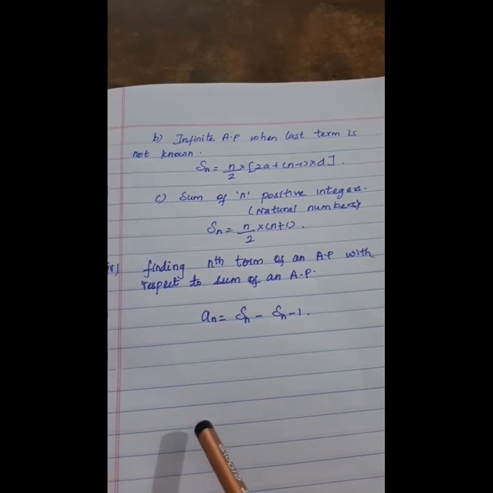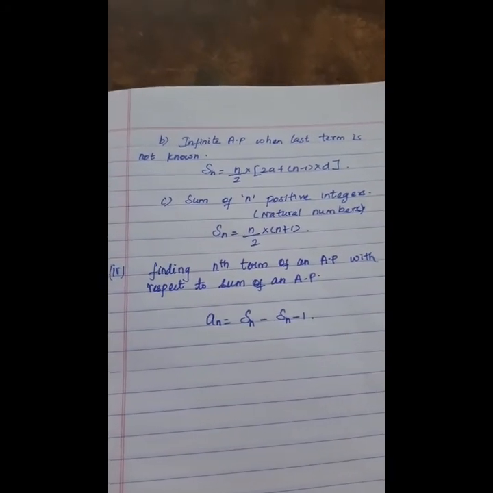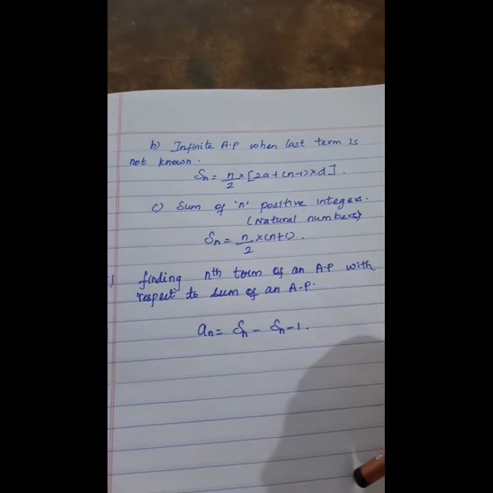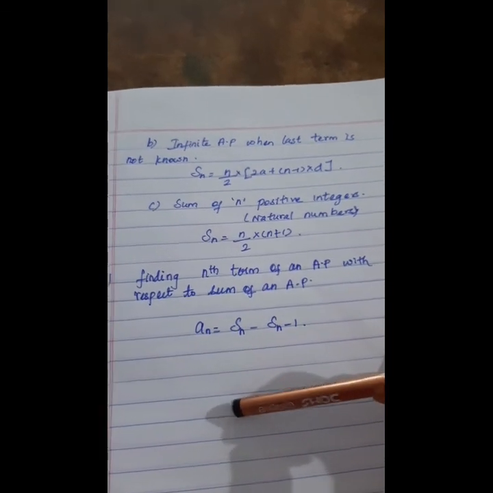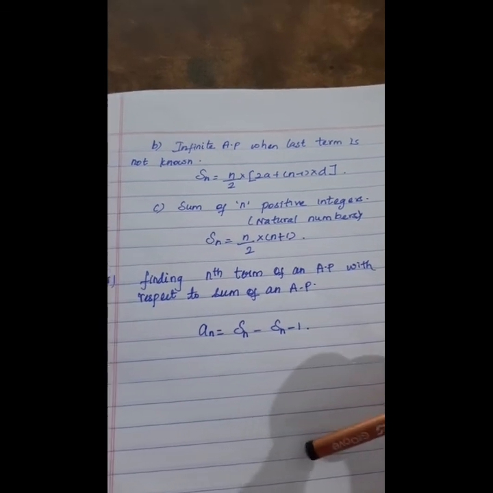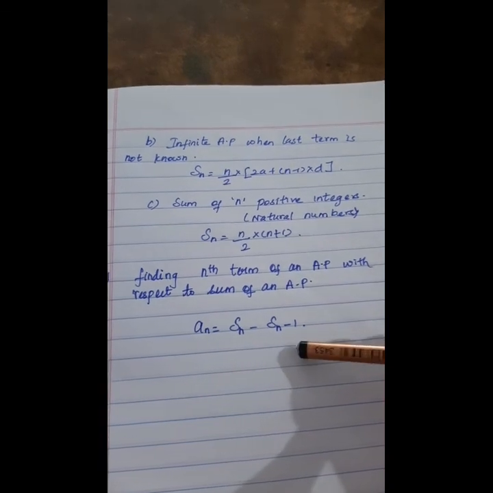Finding nth term of an AP with respect to the sum of an AP, which we learnt in exercise 5.3 question number 11. In question number 11 we have learnt to find out an with respect to Sn. Suppose if you want to find out a2, and if you are provided with s1, s2, s3, s4, etc., how we will find out a2? s2 minus s1. What is a3 then? s3 minus s2. What is a10 then? S10 minus S9. That formula is An is equal to Sn minus Sn minus 1.